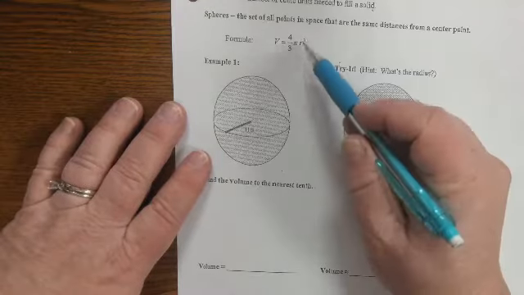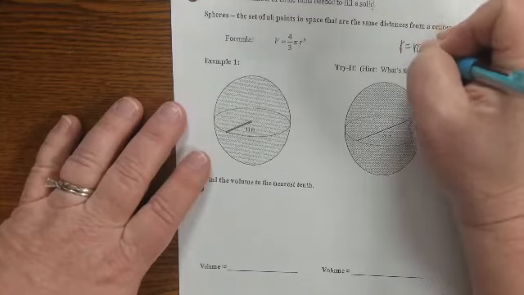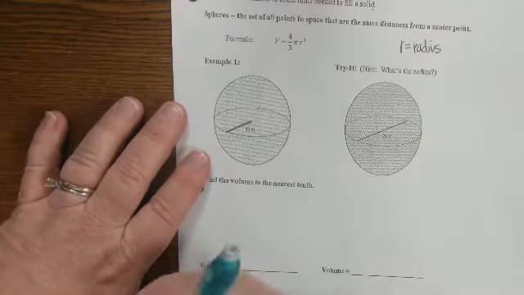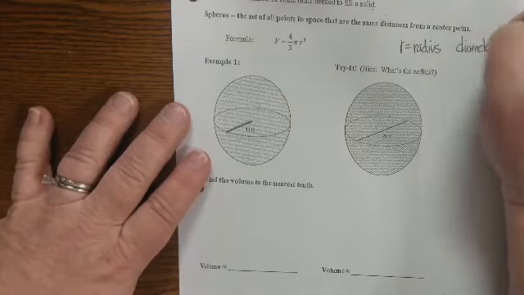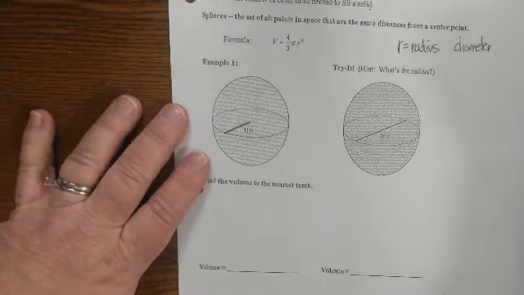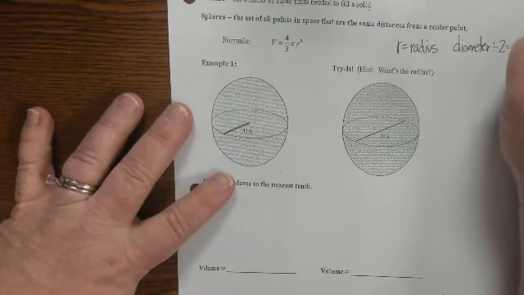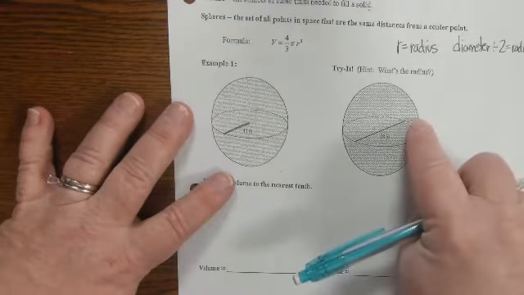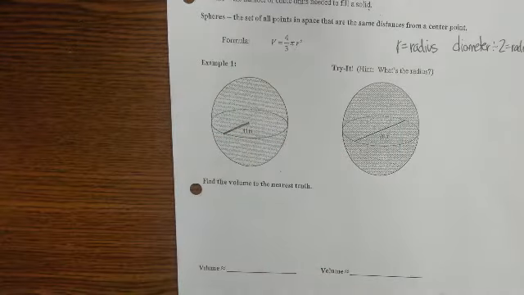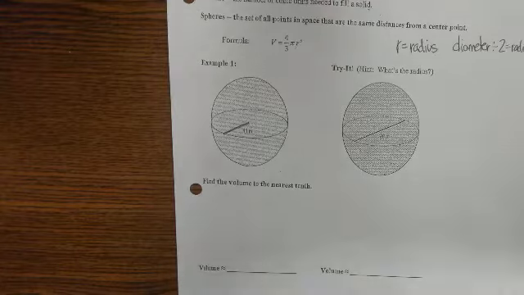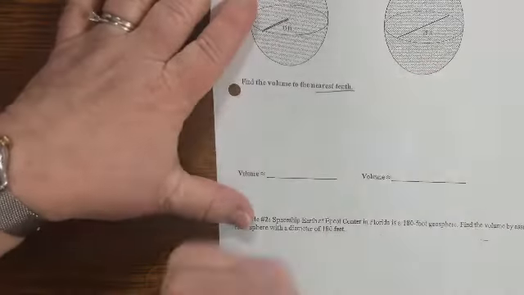So we have an r still. What does r do? Does everybody remember? R is the radius, okay? And if we are given a diameter, what do we have to do to the diameter to find radius? We have to divide it by 2 to find the radius. And remember, diameter is all the way across, while radius is halfway across, okay? So, we're going to look at what these look like using the find the volume to the nearest tenth, okay?